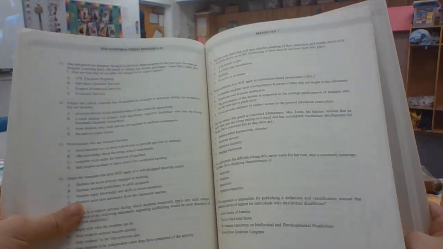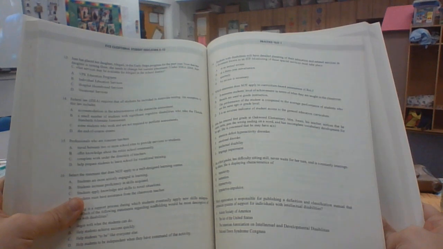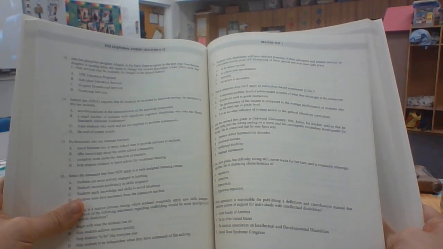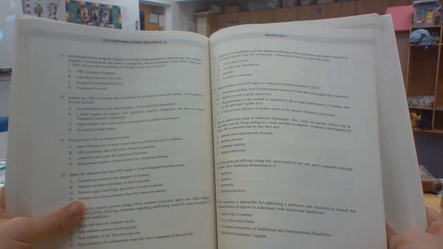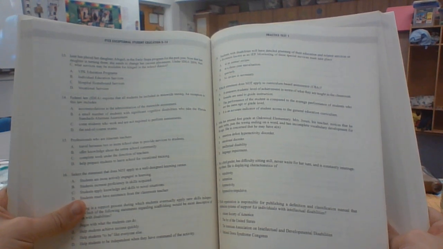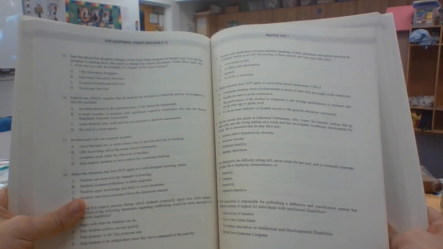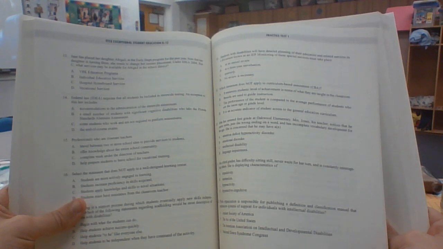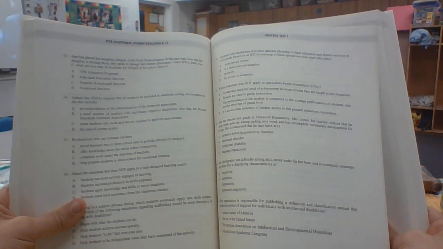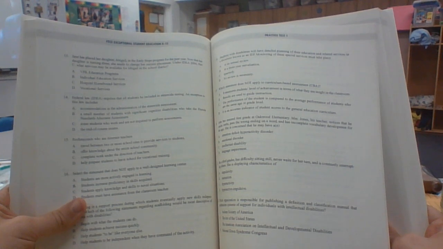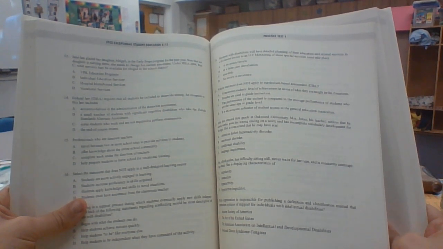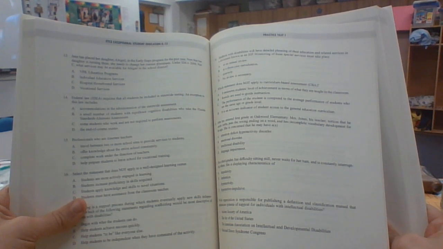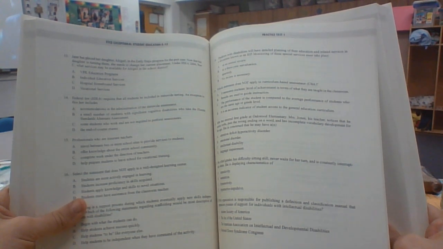13. Jane has placed her daughter Abigail in the Early Steps program for the past year. Now that her daughter is turning 3, she needs to change her placement. Under IDEA 2004, Part C, what services may be available for Abigail in the school district? A. VPK educational programs. B. Individual educational services. C. Hospital homebound services. D. Vocational services.